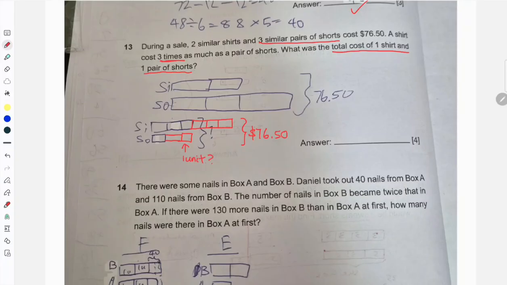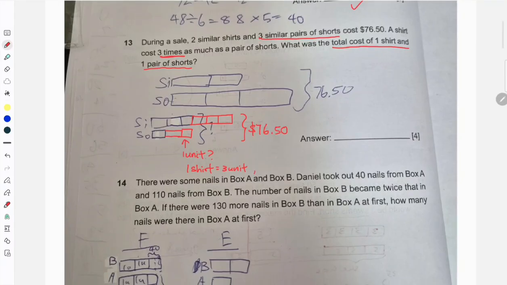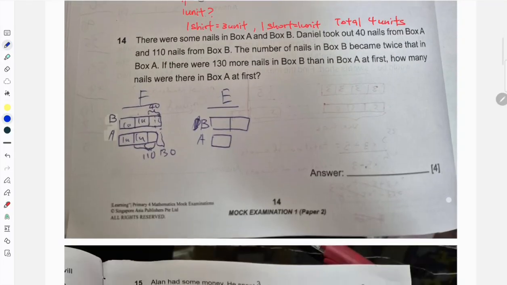Okay, and then one shirt is 3 units, then one short is 1 unit, so total 4 units. Okay, I'm gonna change to another color so it's easier to see.